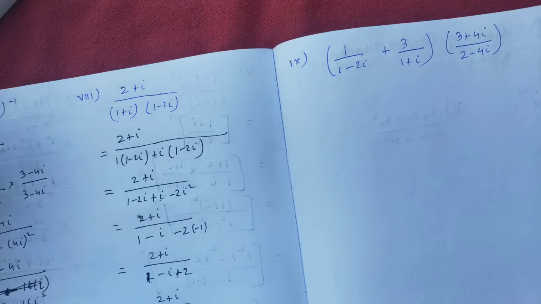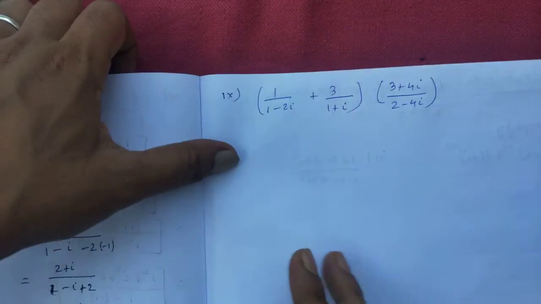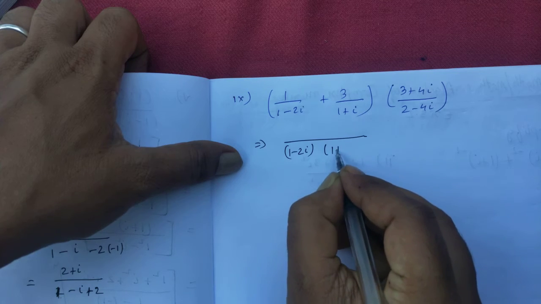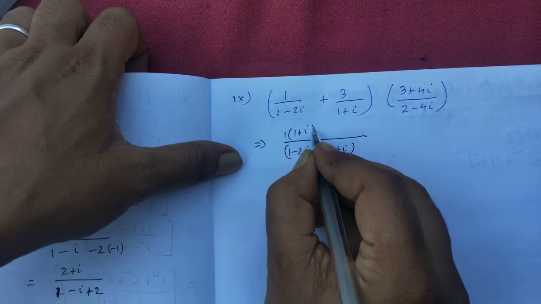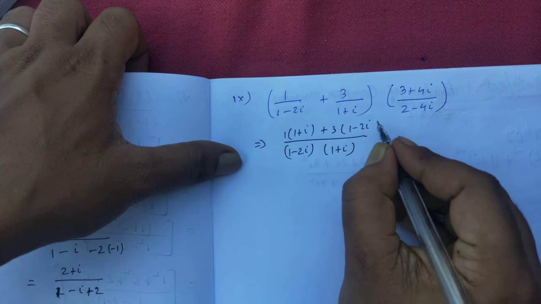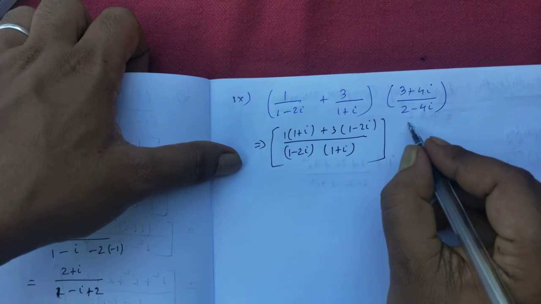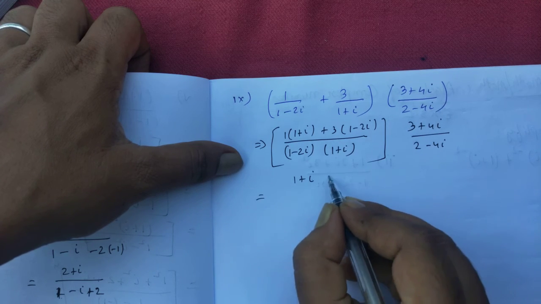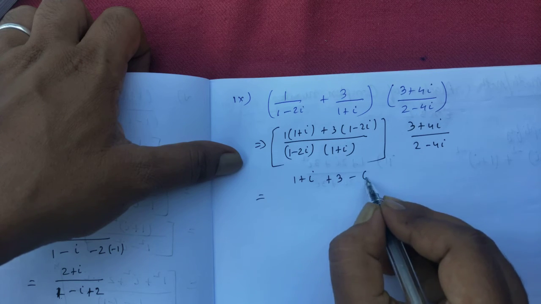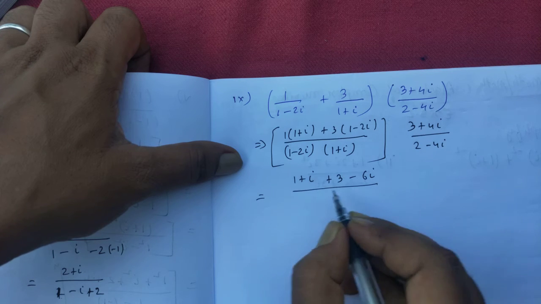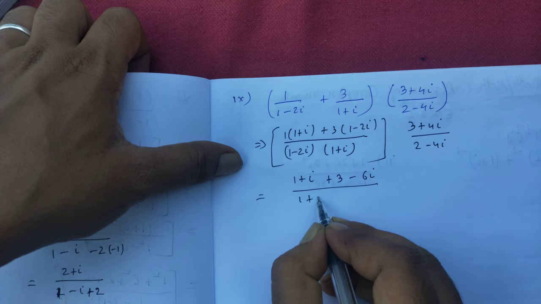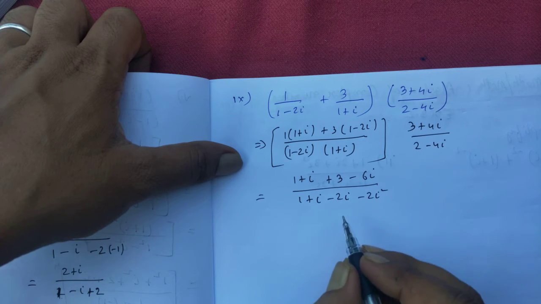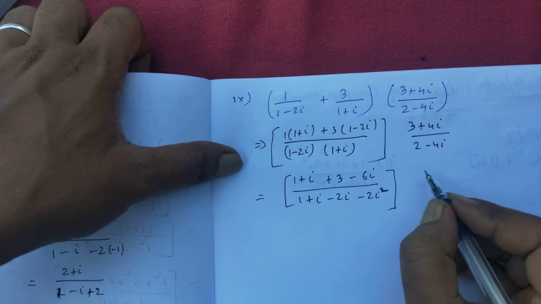Last question of question number 4. You just have to solve this. Take the LCM. Cross multiply 1 into this and 3 into this. Keep this one as it is. So we're getting 1 plus i plus 3 minus 3 into 2 is 6i. If you multiply this 1 plus i, I'm doing directly, okay. 2 into 1 is minus 2i, minus 2i square. This one keep as it is.